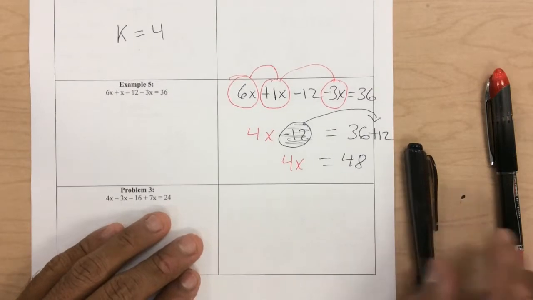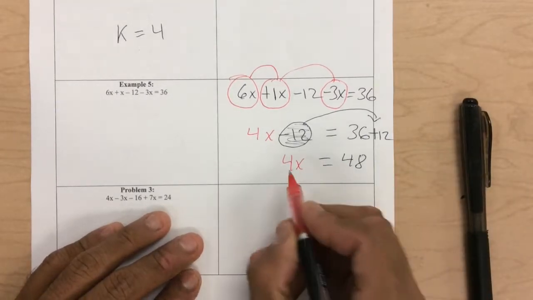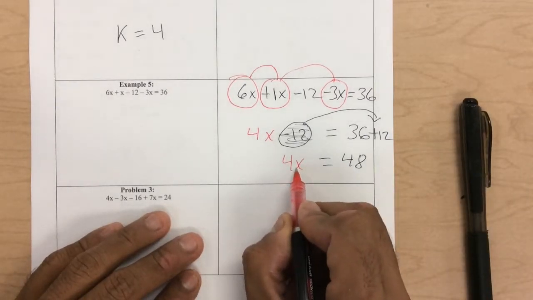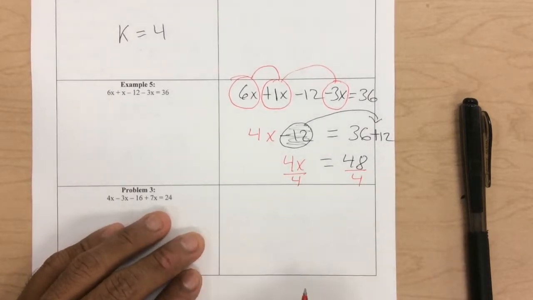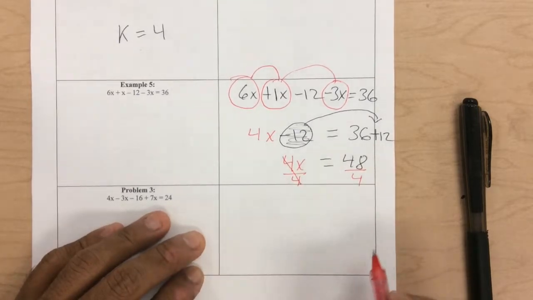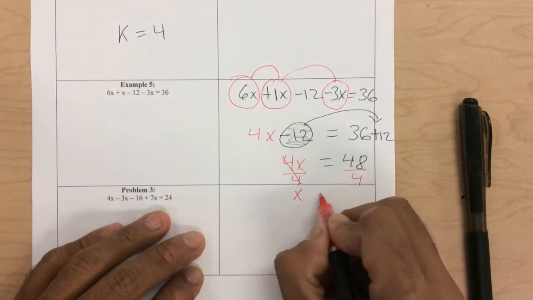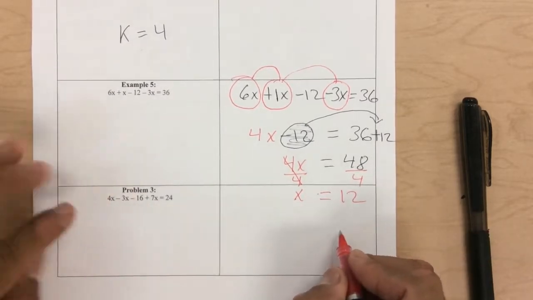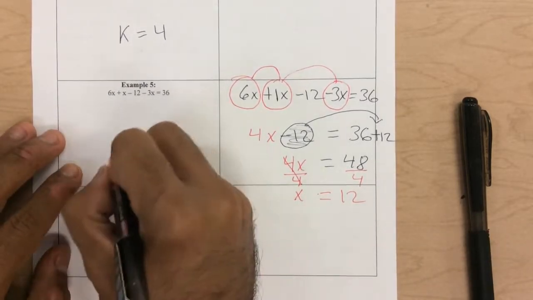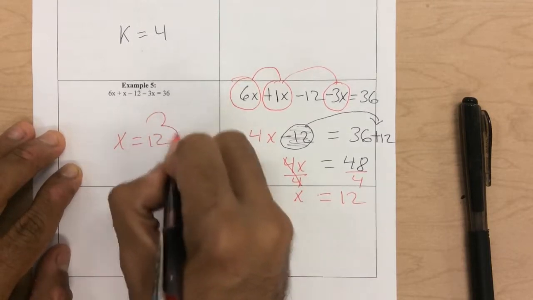Now, step 4, move the coefficient. So that means if I'm multiplying by 4, the opposite is to divide by 4, so we can move that coefficient to the other side. So I'm left with x equals 48 divided by 4 is just 12. So my final answer for example 5 is x equals 12.